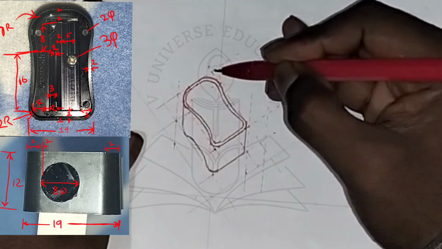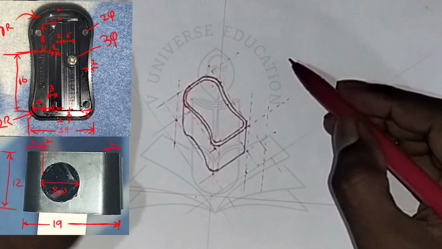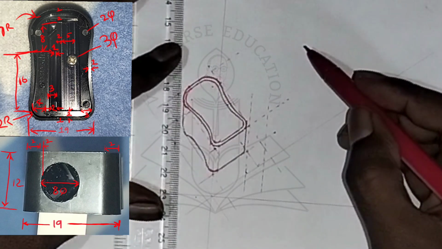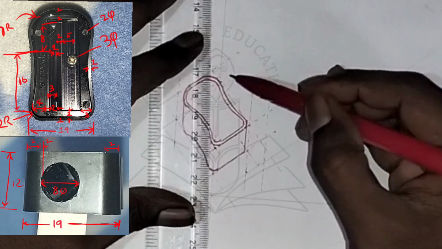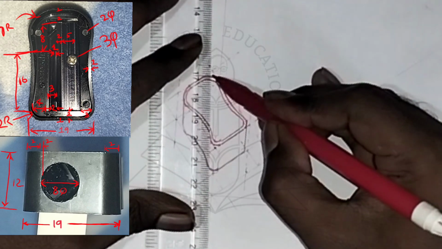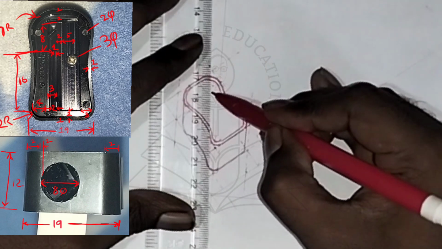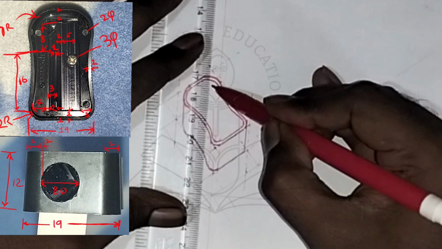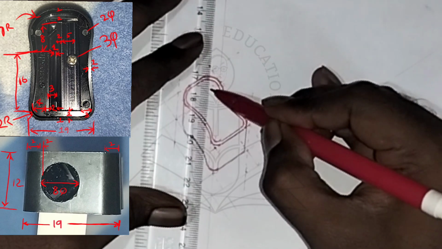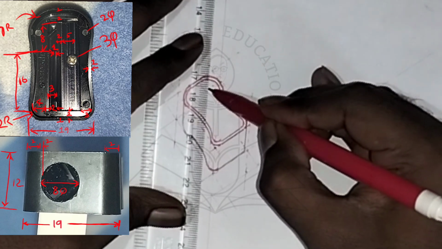The sharpener blade is not placed horizontal. It is not exactly horizontal, but it is inclined downwards towards the back side. So the depth is around 5 mm.